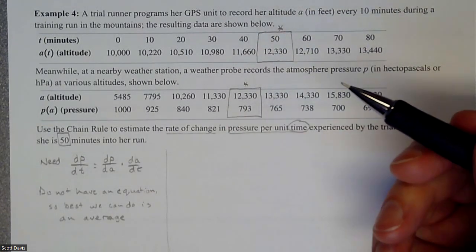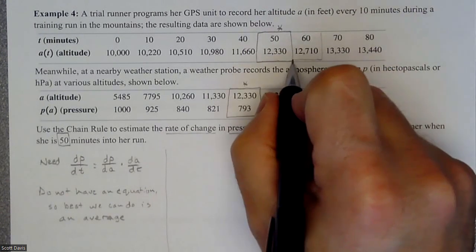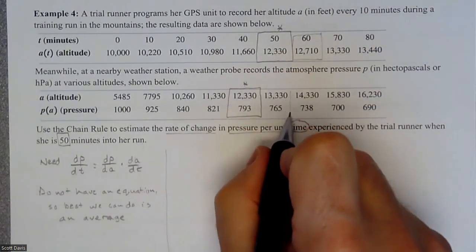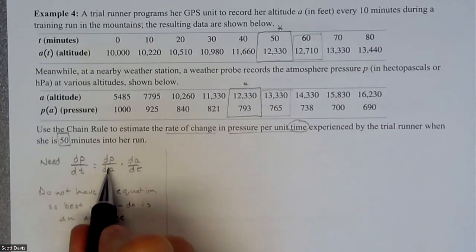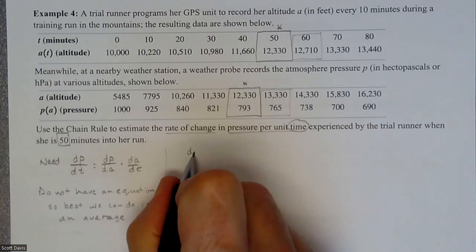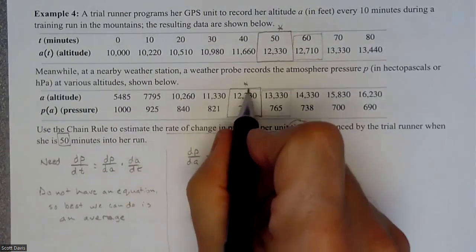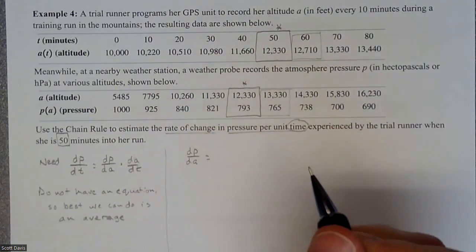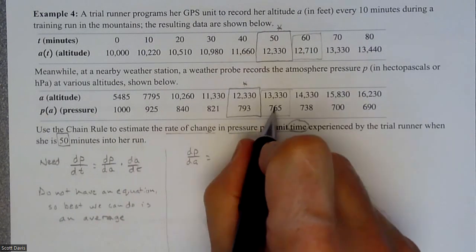Since we don't have an equation, we're not able to find these instantaneous rates of change. So the best we can do is finding an average, which means I'm going to use this next value to find slopes between them, which will be finding the change in pressure with respect to a certain amount of time. So let's do change in pressure with respect to altitude. So here's our change in pressure with respect to altitude.